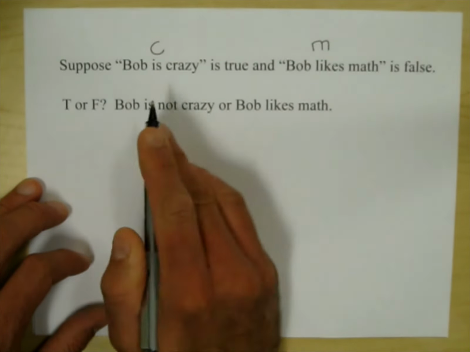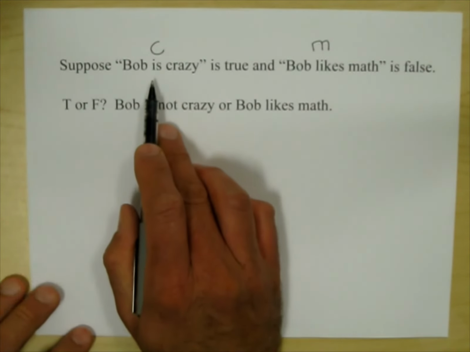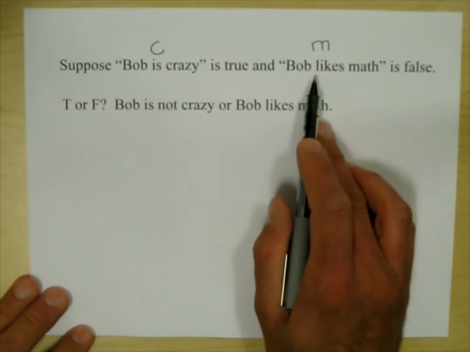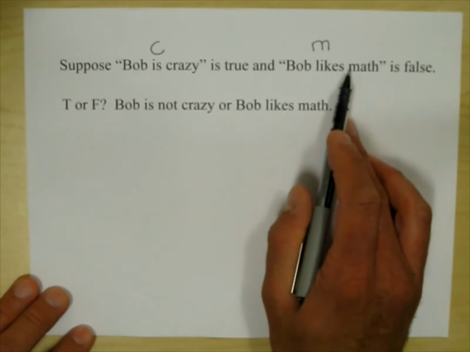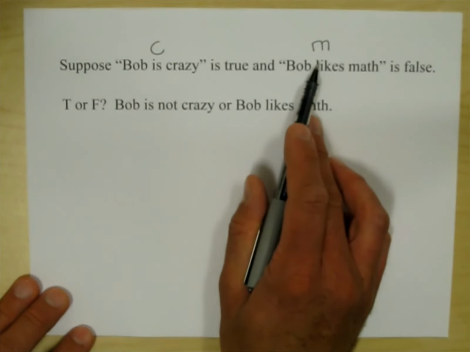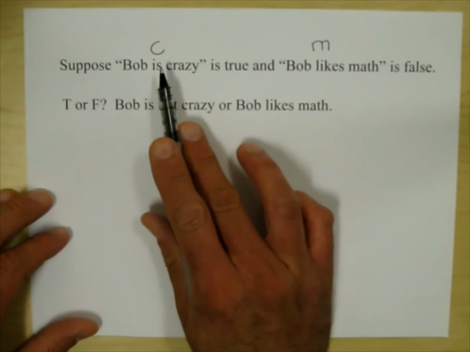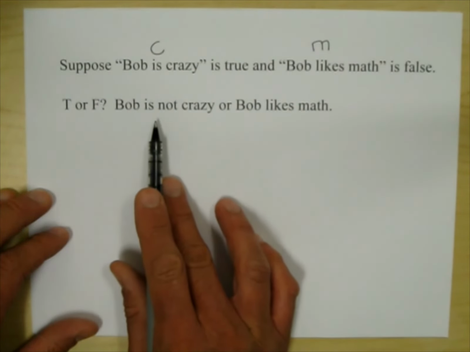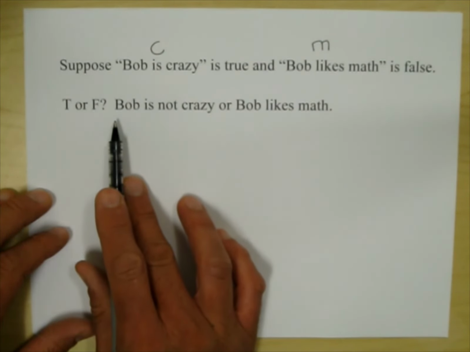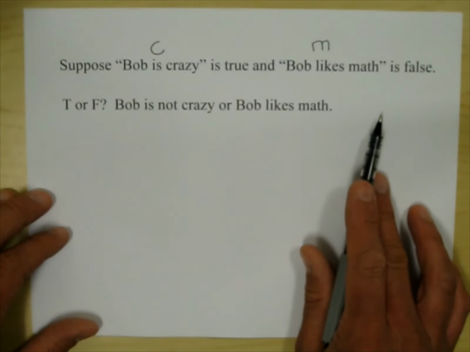Okay. I could have called this P and this one Q. I really wouldn't want to call the first one B for Bob because Bob's in this one and I might get confused. So I picked crazy and math as the characteristics for my letters. Okay, so the letters are open to whatever you want to call them. So what I'm going to do to analyze this, and some of you might be able to analyze this without going to the letters, but when we get a more complicated one, then the letters will always work.